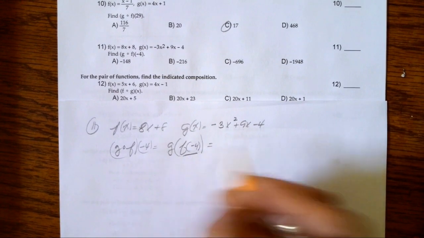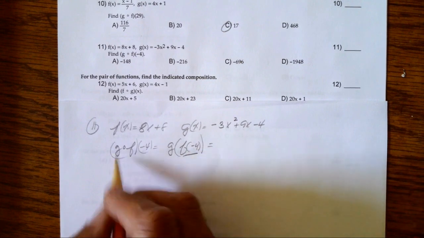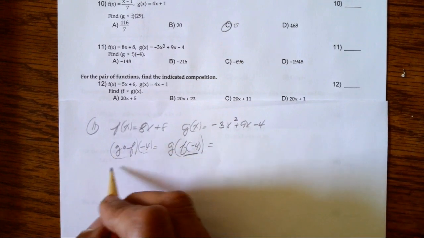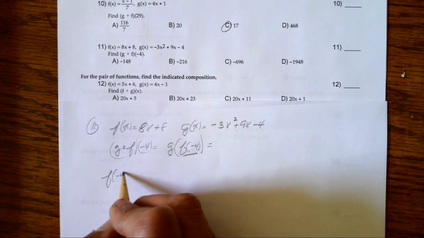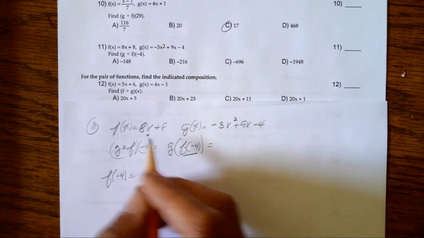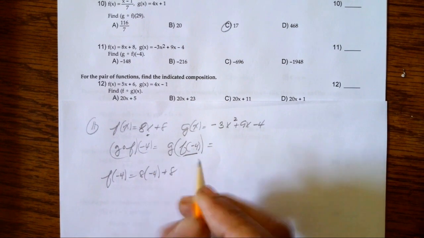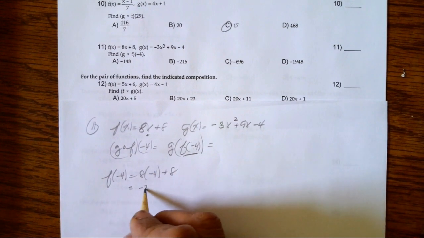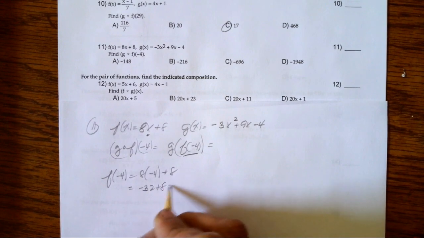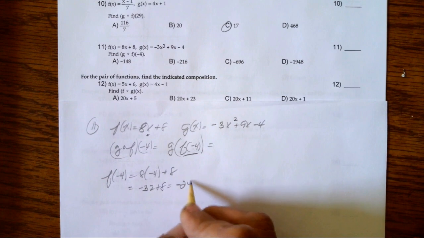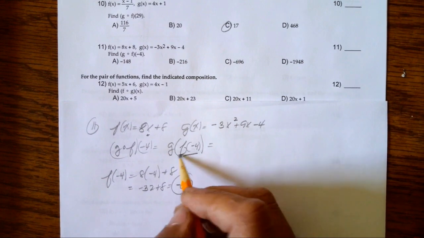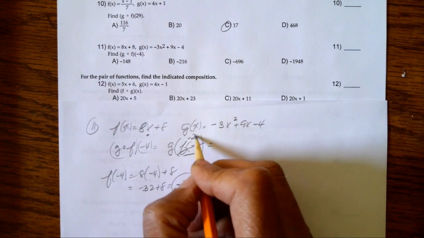Calculate this and then find g of that number. F of negative 4, here's my f function right here. In place of x, I'm substituting in negative 4, multiplying it by 8, and then adding 8. So this is minus 32 plus 8, which is a negative 24.